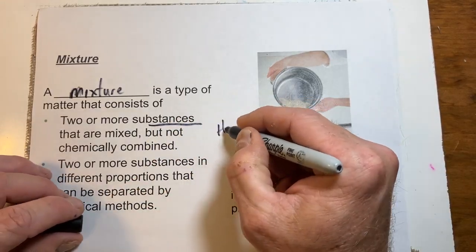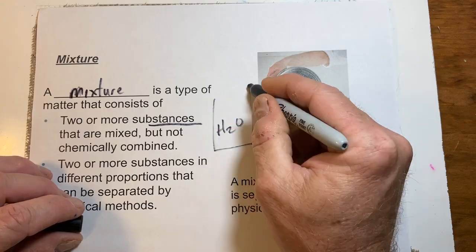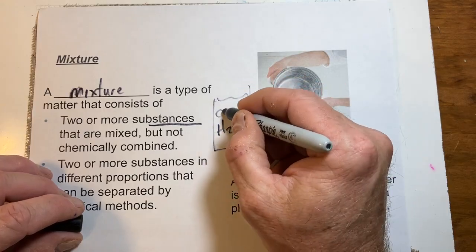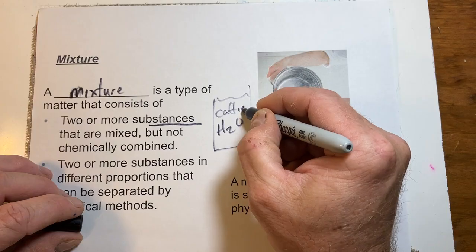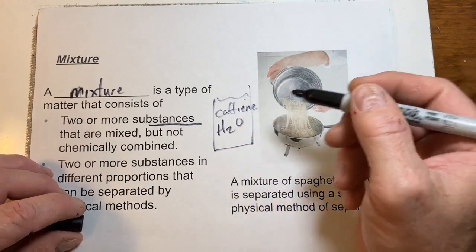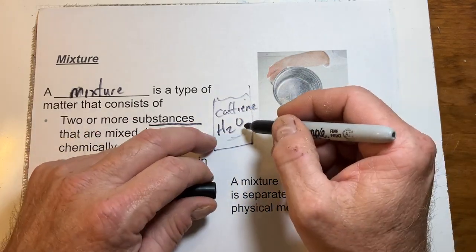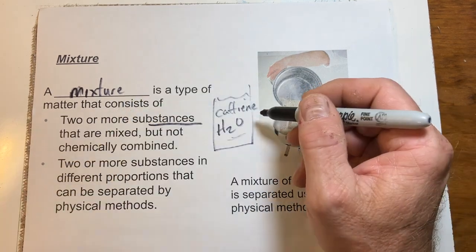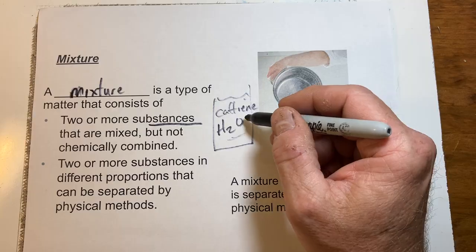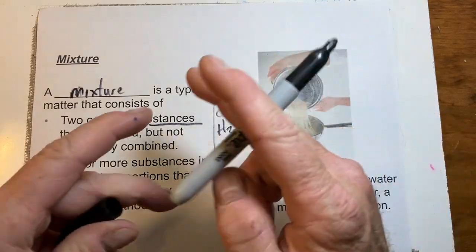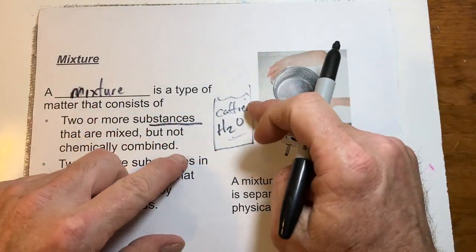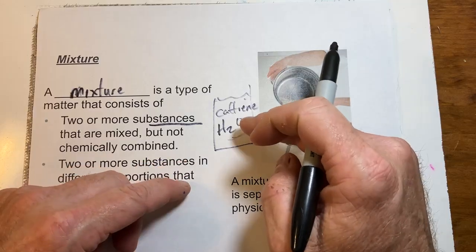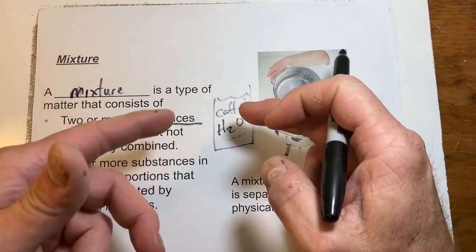So we had the example of caffeine. We had a cup of coffee, and I had caffeine as an organic molecule and water as a solvent, so to speak, that is used to give me this nice tasting brown water. There's some tannins that give it the color, but that would be an example of a mixture. They're not chemically connected to each other. It's water with caffeine in it.